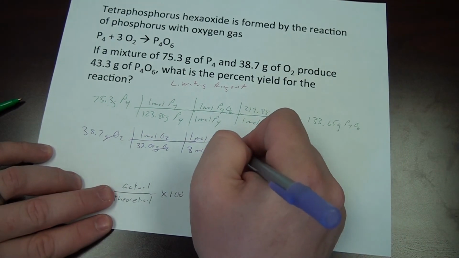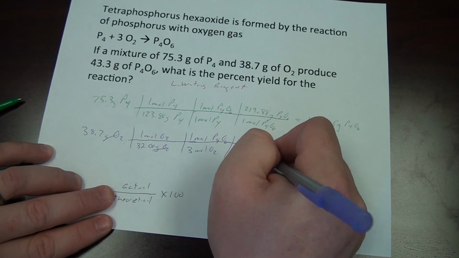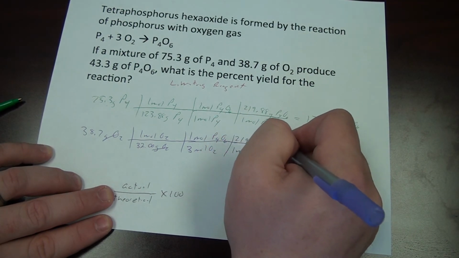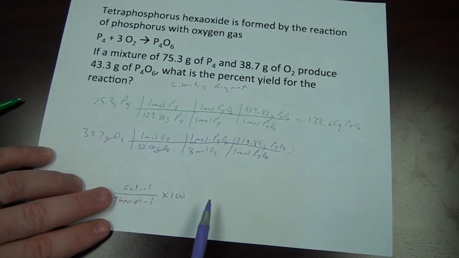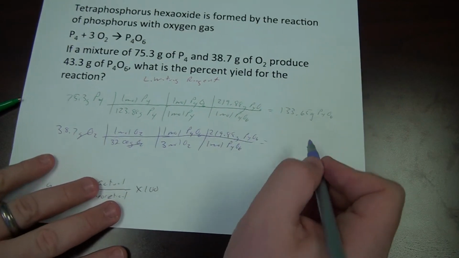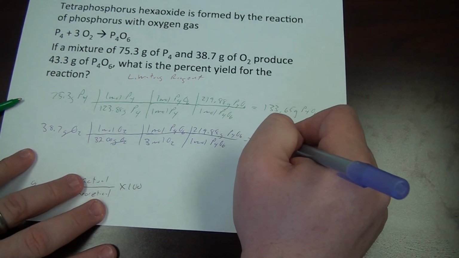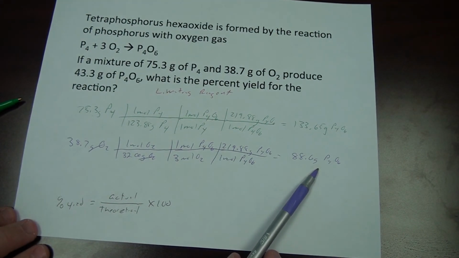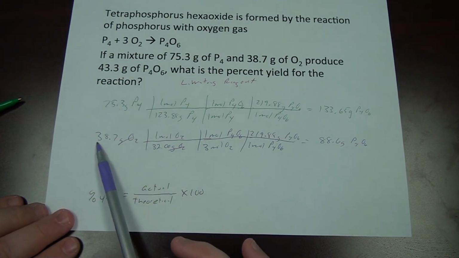And just like before, for every 1 mole of P4O6, we have 219.88 grams P4O6. Right? So this gives us this value, which when we solve for it is 88.6 grams of P4O6. So this is the theoretical yield based on this amount.